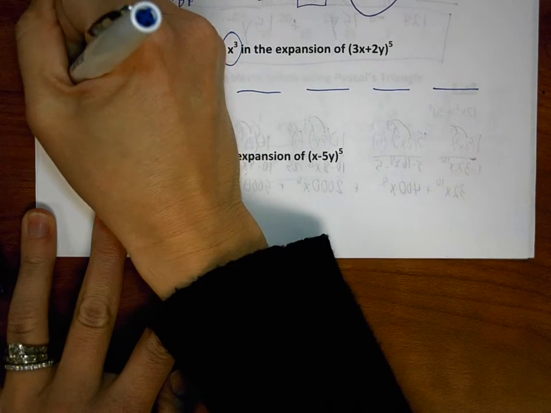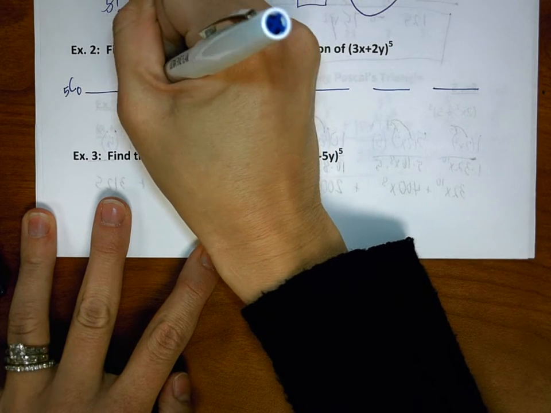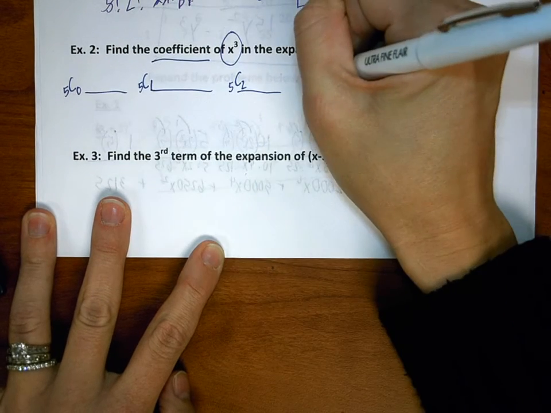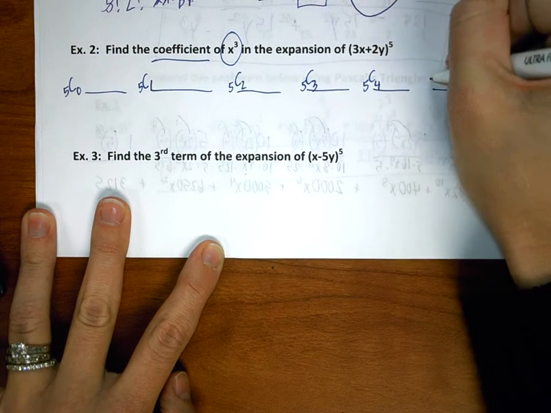It's going to be 5C0, and then 5C1, 5C2, 5C3, 5C4, and then 5C5.